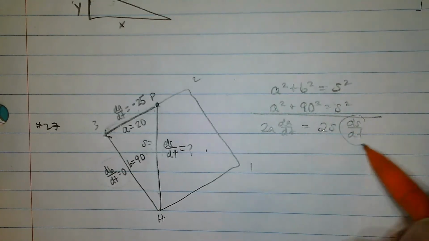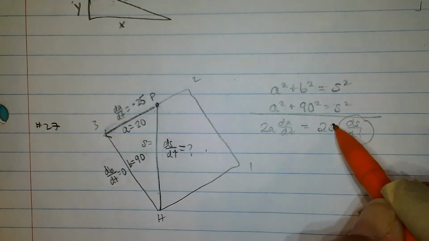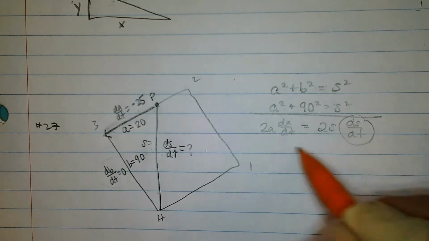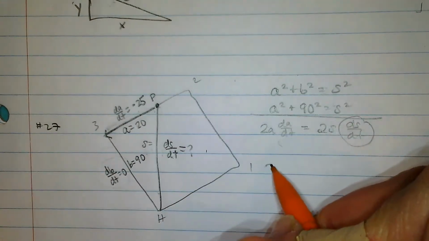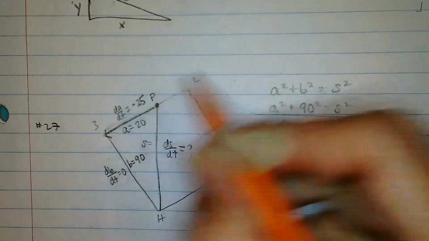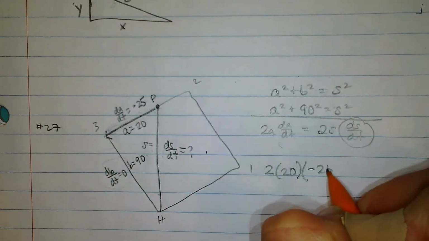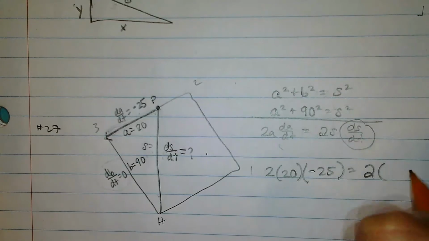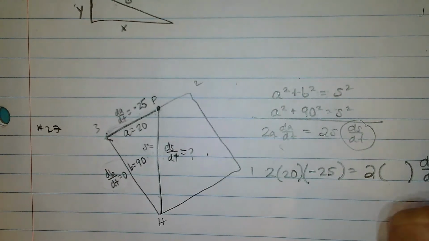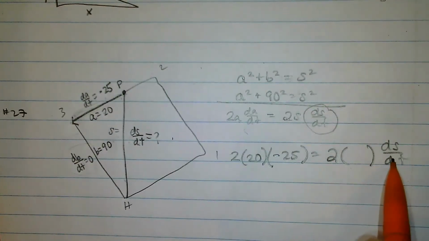So solving for dS/dt, we just really need to find S and divide this over, because we already know A is 20. dA/dt is negative 25. And 2S we're going to find, and dS/dt is what the question is after.